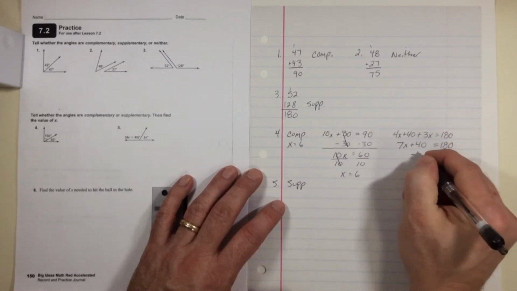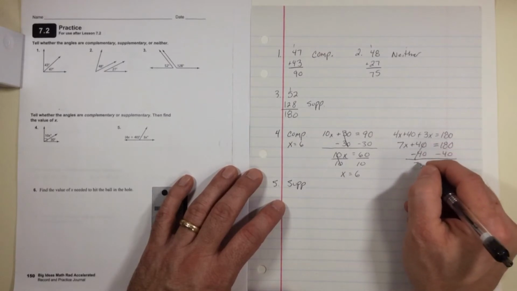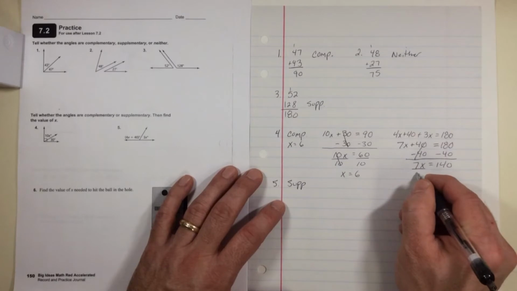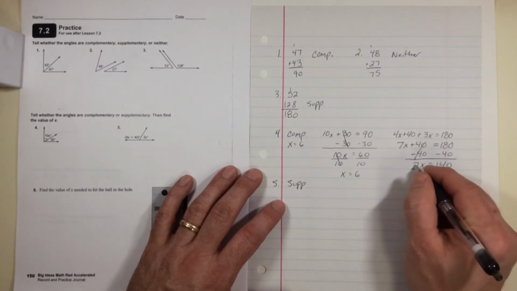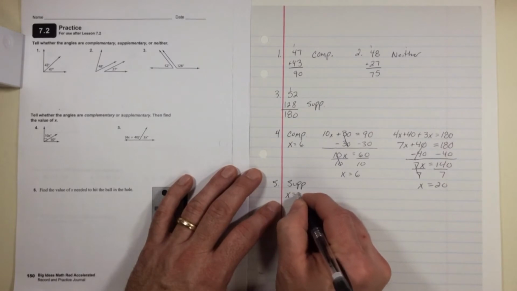I subtract 40 from both sides and get 7x equals 140. Divide both sides by 7, and x equals 20. X equals 20.